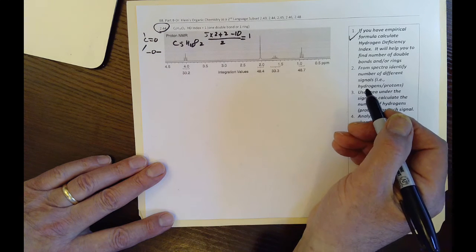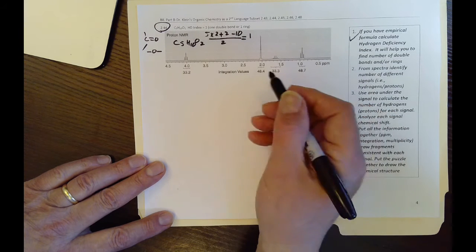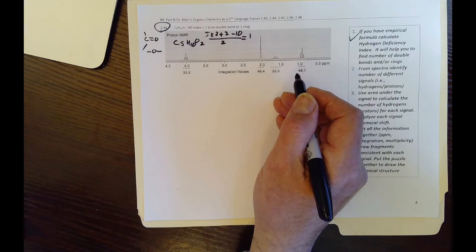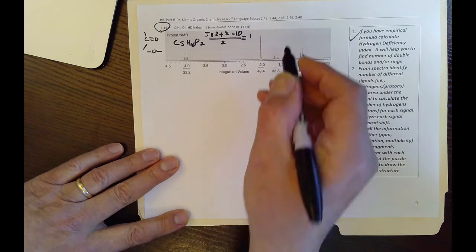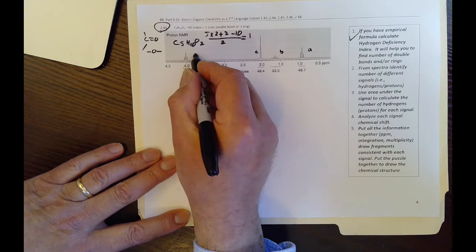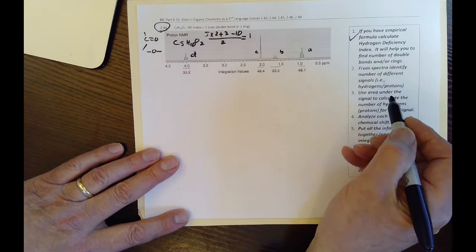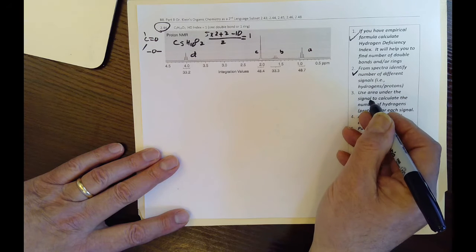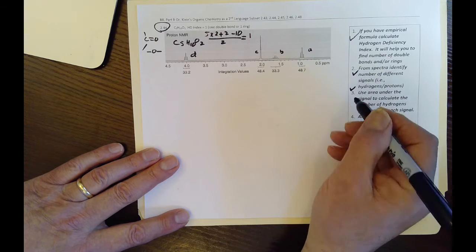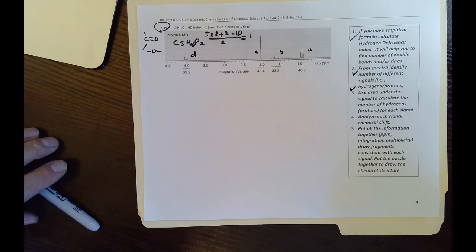So let's go look at the signals. We like to number them, and I have a habit of numbering from the right to left, and I always forget which way to go. So if I call this A, B, C, and D, identify the number of different signals. Then number 3, it says use area. So we need to look at the area like we did before and see if that area helps us identify the number of hydrogens, or protons, for each of those signals.